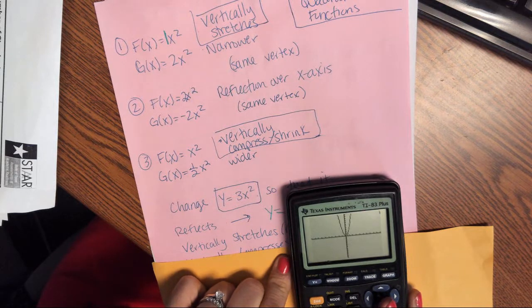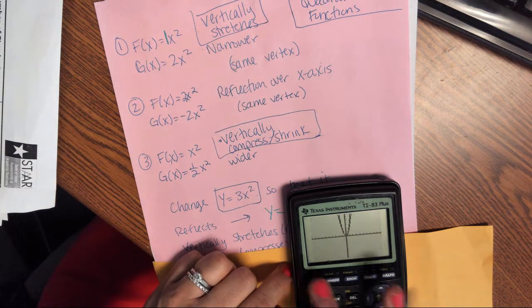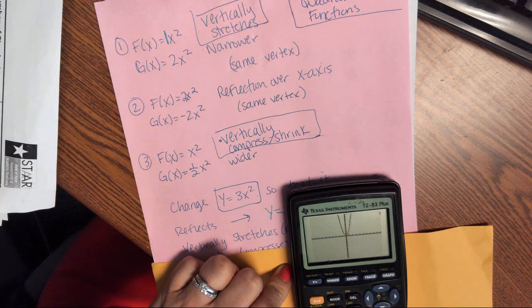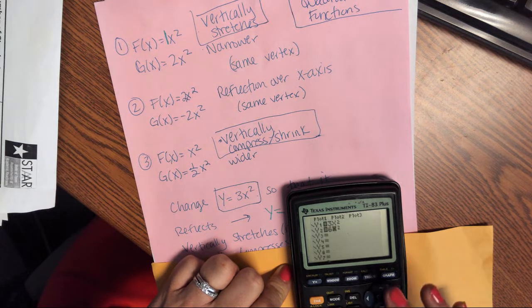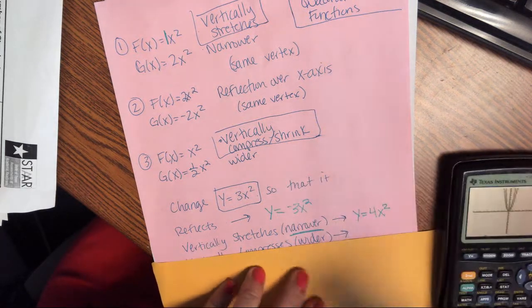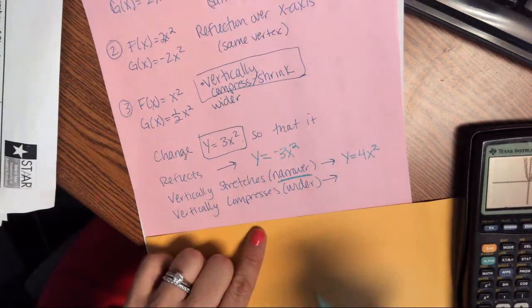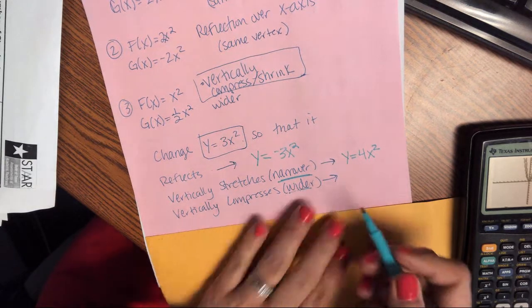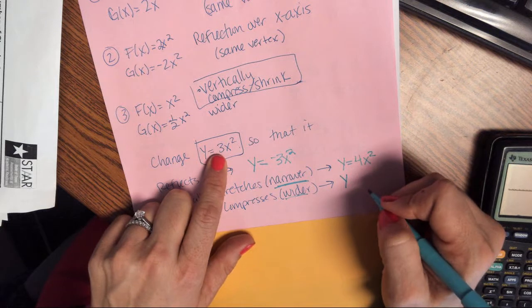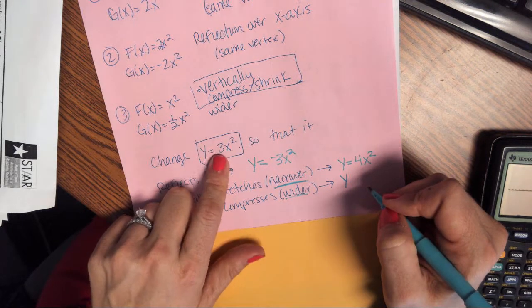So let's try it. There's 3x squared, and there's 4x squared. It's a little bit skinnier. You might have tried 5. You might have tried 6. So anything bigger than 3 should make it vertically stretch or get skinnier. Okay, so then the opposite, to make it compress or get wider, instead of getting bigger than 3, it should get smaller than 3.